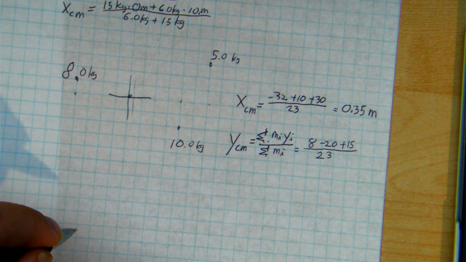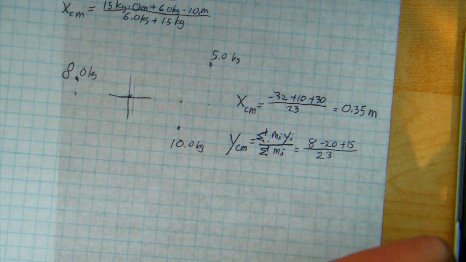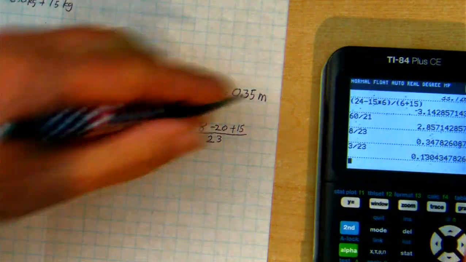15 plus 8 is 23. 23 minus 20 is 3. So 3 divided by 23 is 0.13.